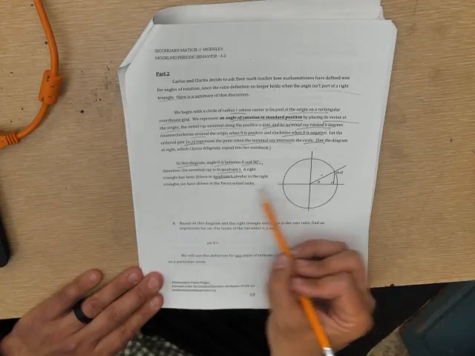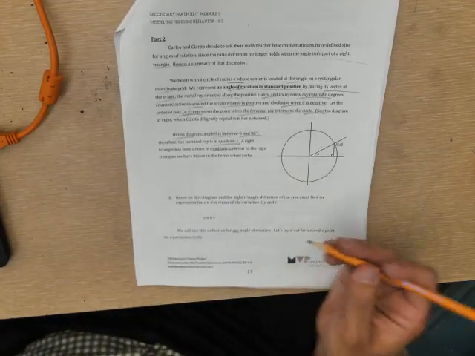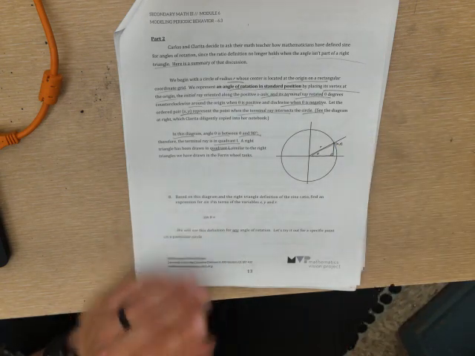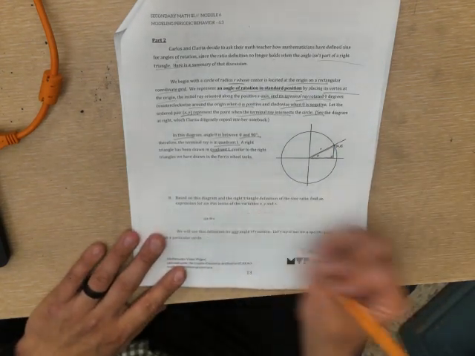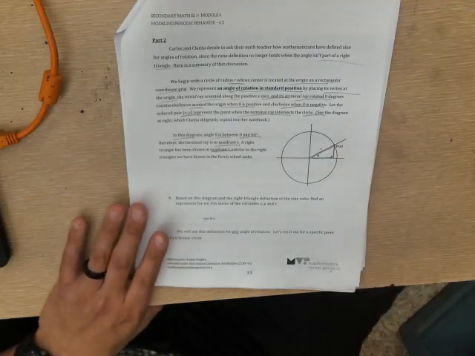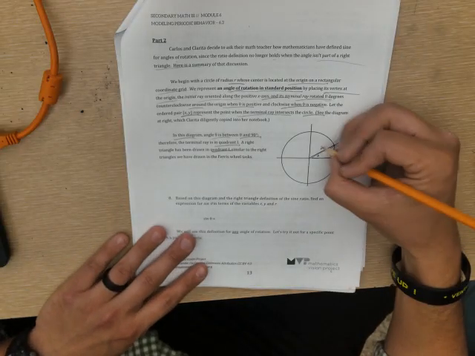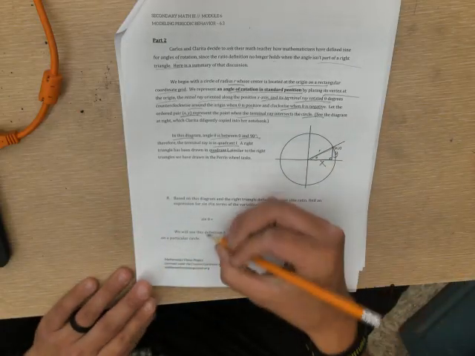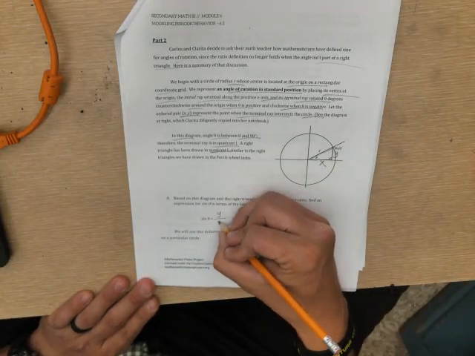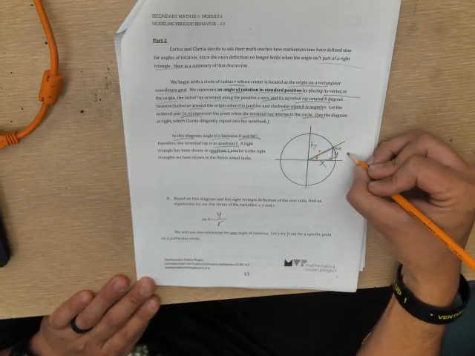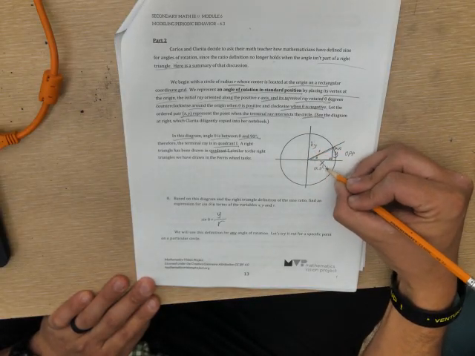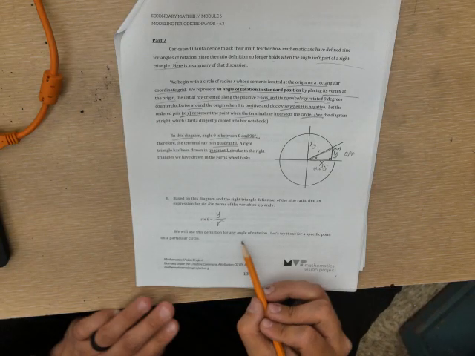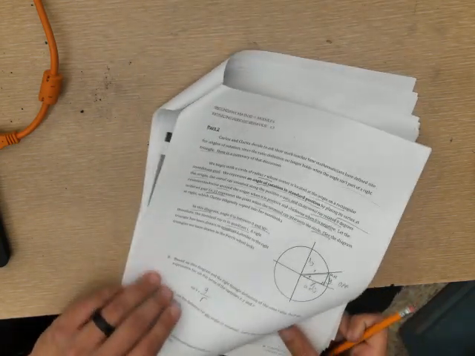A triangle has been drawn in quadrant 1, similar to the right triangle of the Ferris wheel. So if we draw this triangle, we want to find sine of theta. My radius is r, my y value is y, my x value is x, so the sine has to be the opposite, or y, over the hypotenuse r, right? Here's the hypotenuse, here's the opposite, here's the adjacent of theta. We use this definition for any angle of rotation.